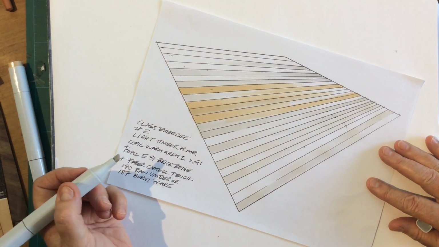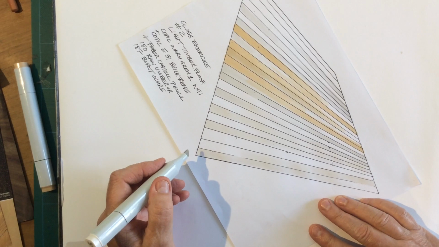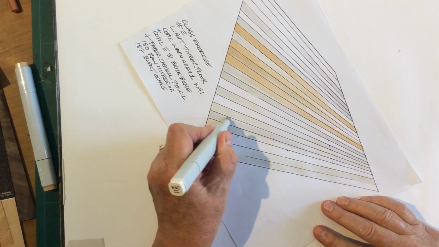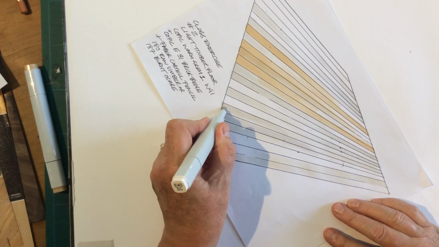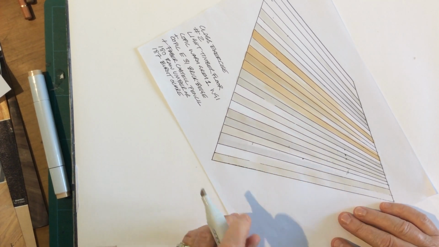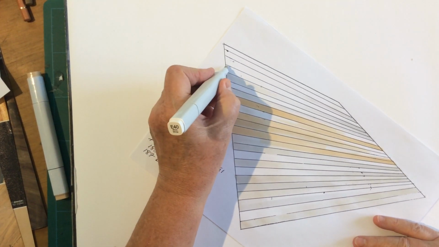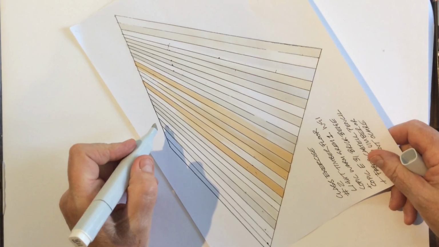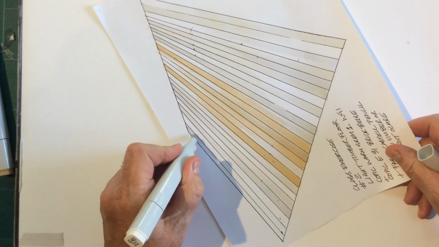But you don't want it to look too stripy. See here, this is probably not ideal because it's looking like a piano. So I'm going to come back in and I'm going to put a little bit more grey in some places. So I'm going to keep turning it around.